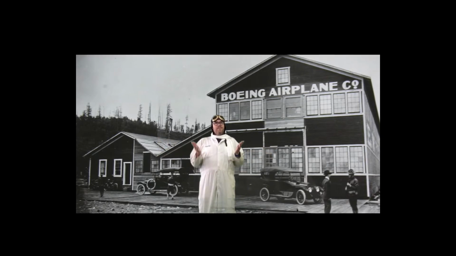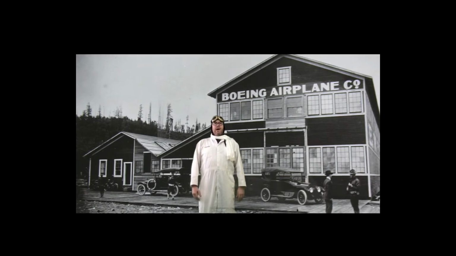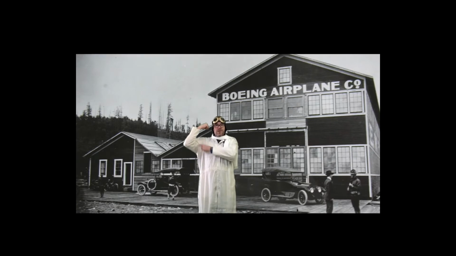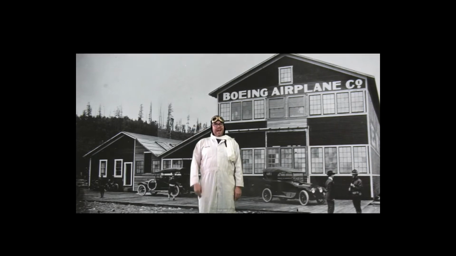Now, your arms might get a little tired, but that's okay. That's how we build our muscular endurance. Don't stop flapping until you land. Have a great flight.